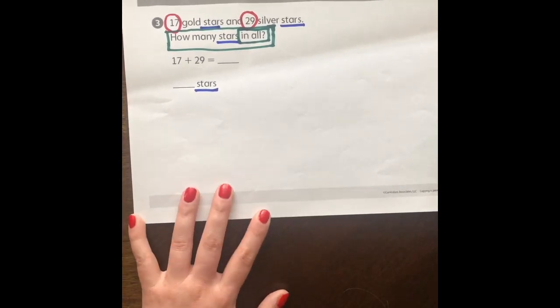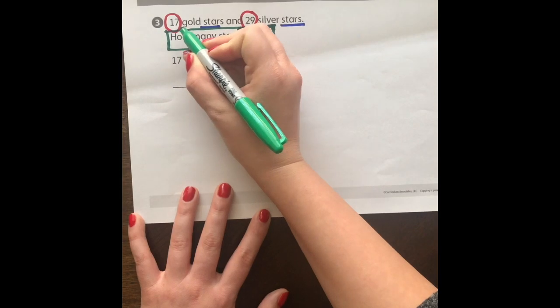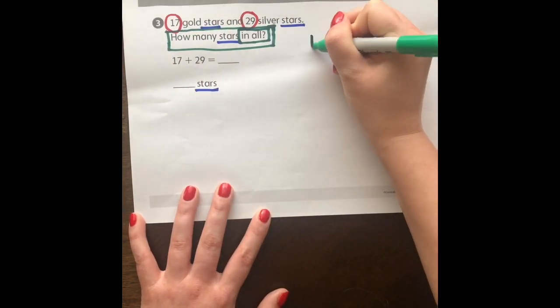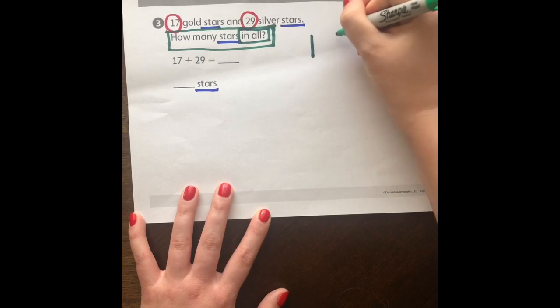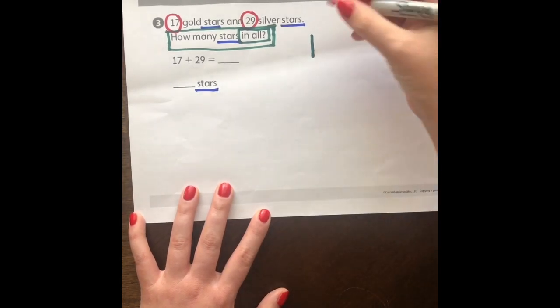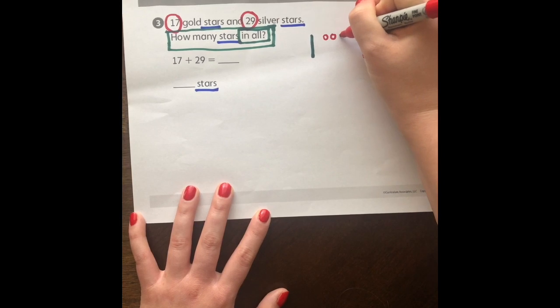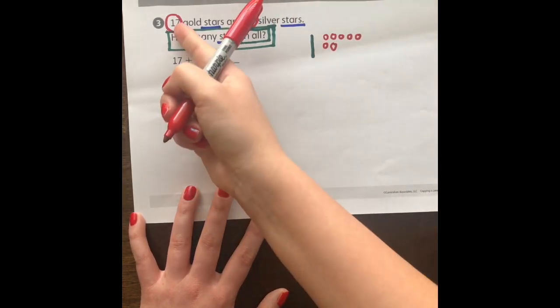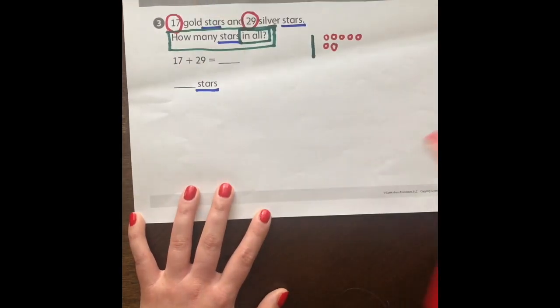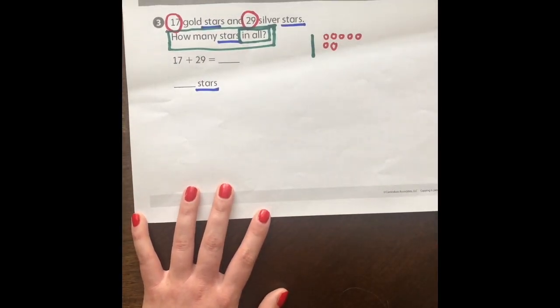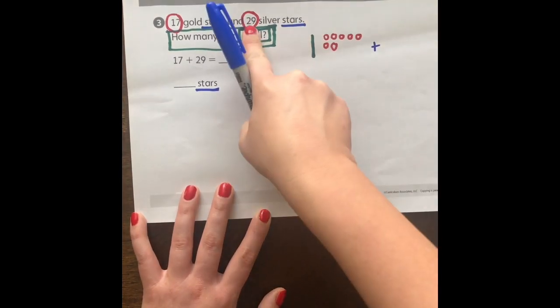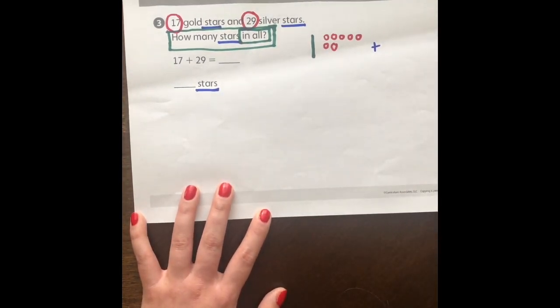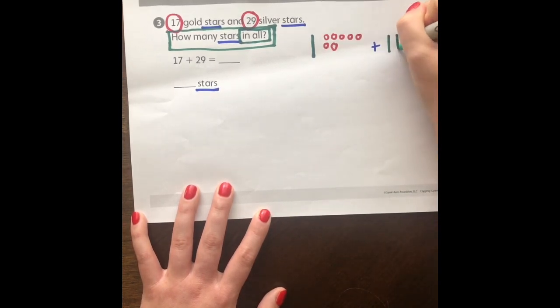So we can start by drawing a picture to help us with this. So we know that this number is 17. We can start by drawing a 10 and some 1s. 1, 2, 3, 4, 5, 6, 7, because there's a 7 in the 1s place and a 1 in the 10s place. 17. Then we are going to add 29. So we know there's a 2 in the 10s place. So we are going to draw 2 lines here.